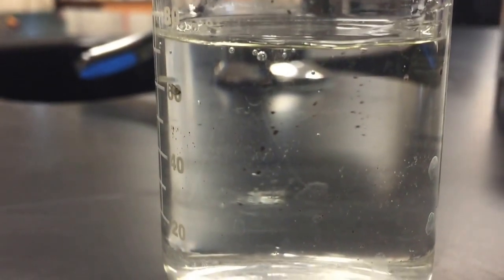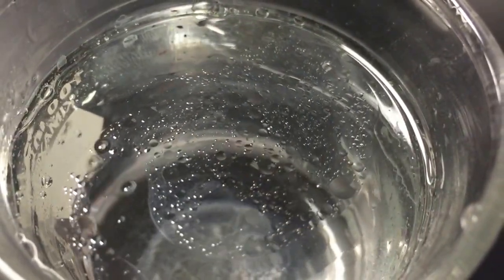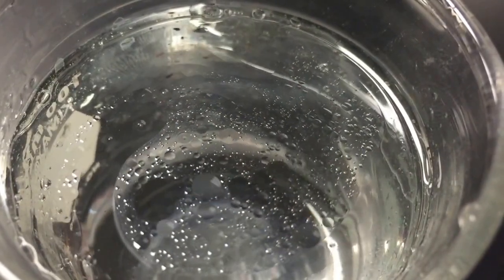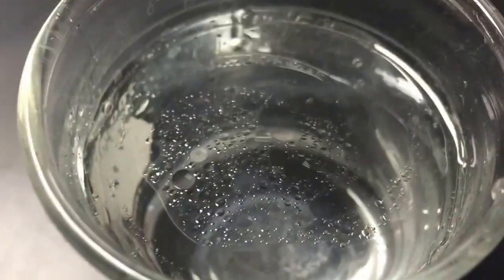Go ahead, Eddy. See those bubbles? Look at that. There you go. That's oil. There's your oil for you, kids. It's not mixing with the water. It's its own thing. Water is polar, while oil isn't. It's non-polar.